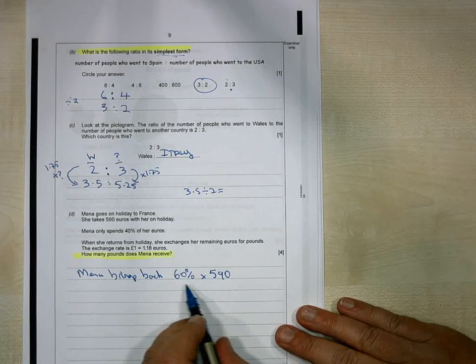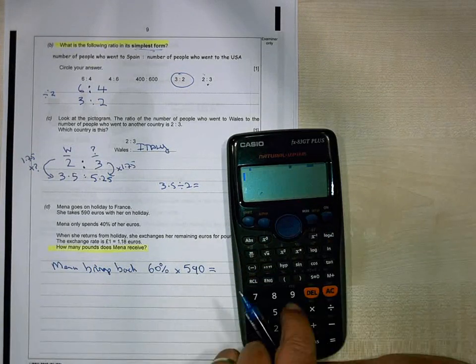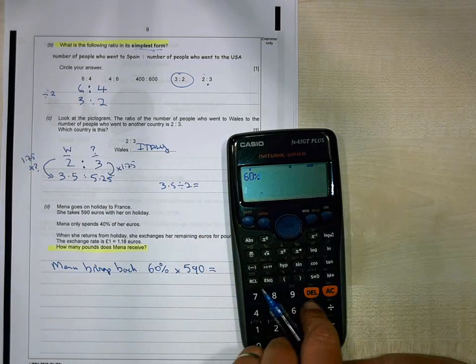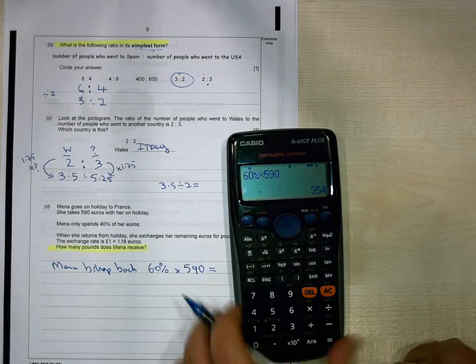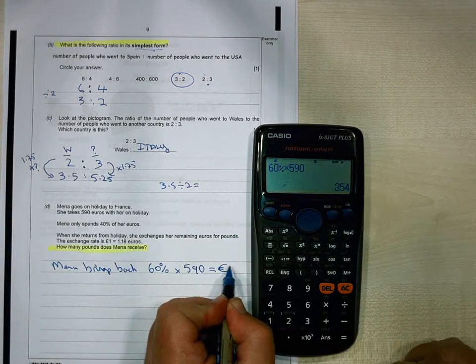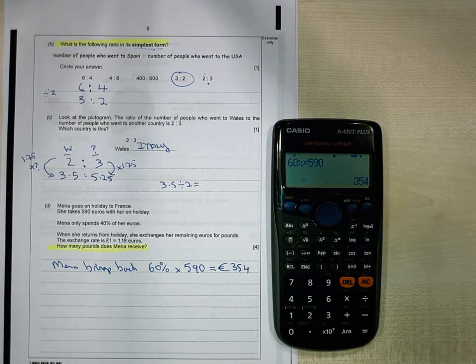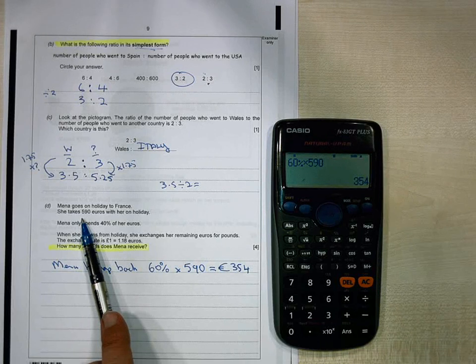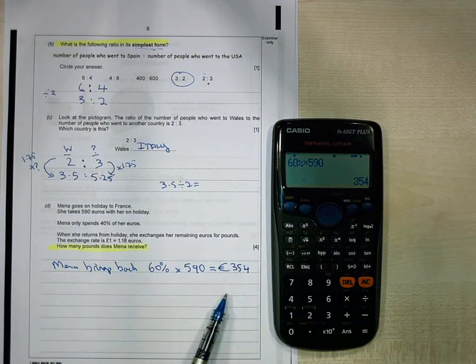So if I work out what 60% of 590 is, you could have found 40% and take it off the 590, but often the mistake then is you forget to do the subtraction. So she comes back with 354 euros.